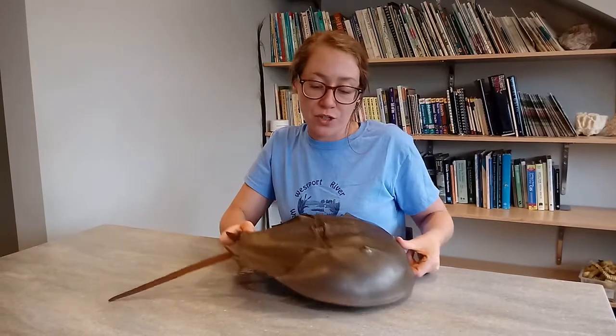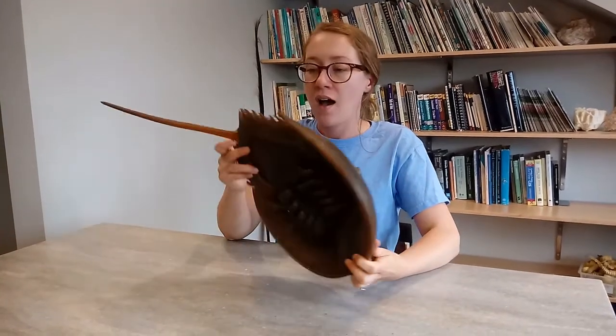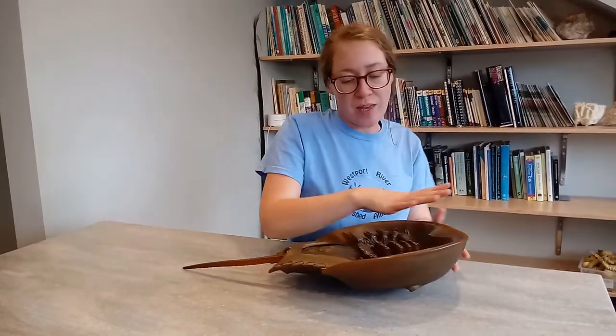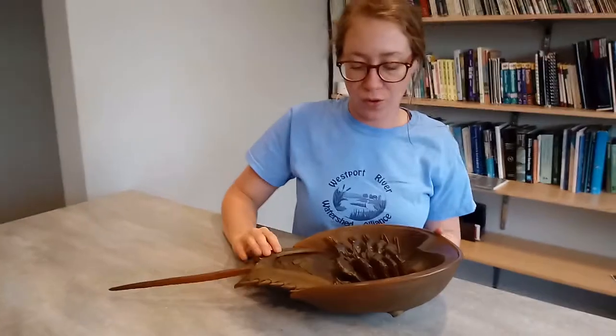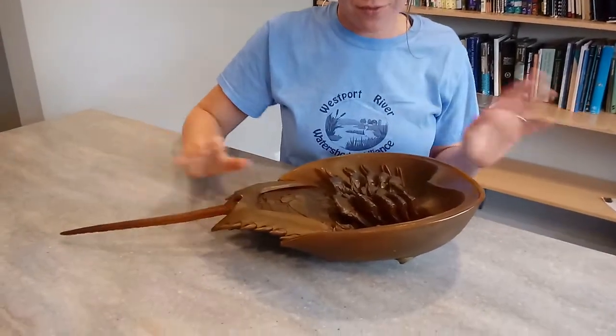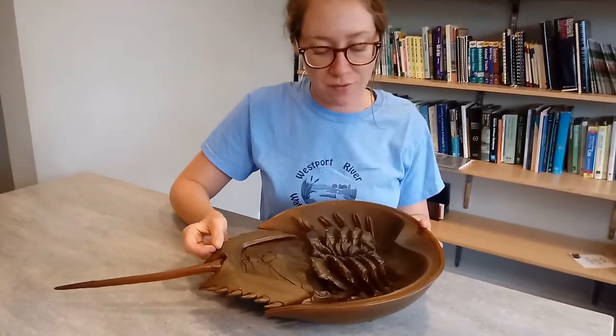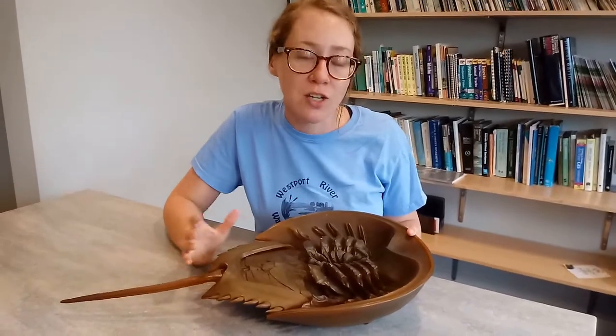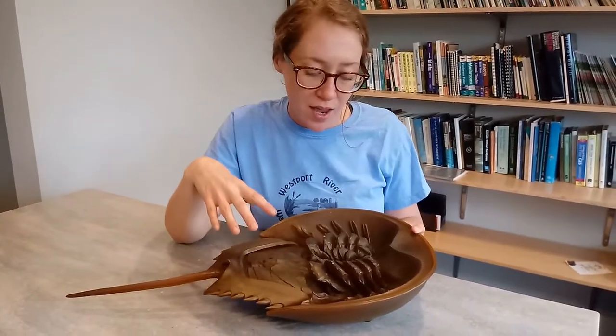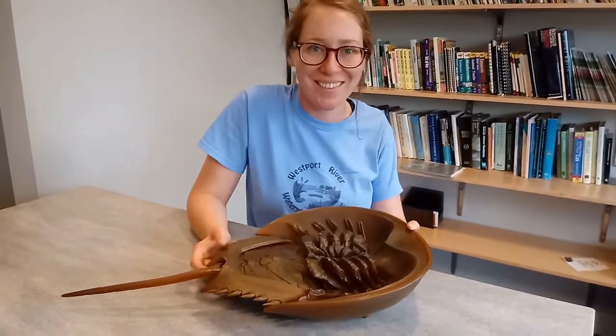This is a model of a horseshoe crab that we have here at Warwa. So it's not real, but it shows you basically all of the anatomy of the horseshoe crab, and I'll just kind of dissect it and show you what we have that makes the horseshoe crab so special, and what about the horseshoe crab has helped it be around for so long.